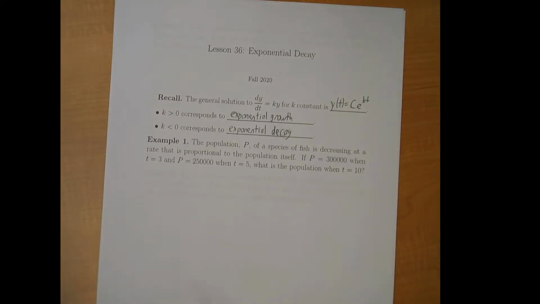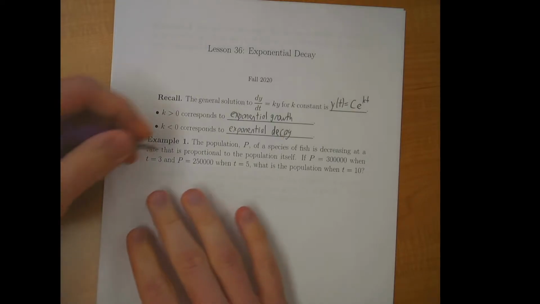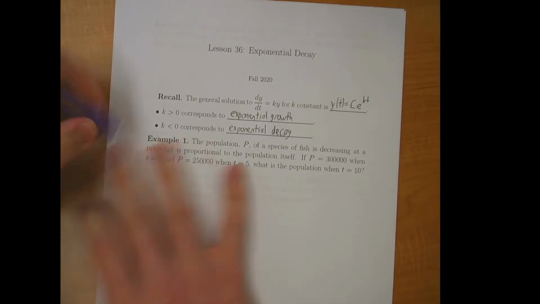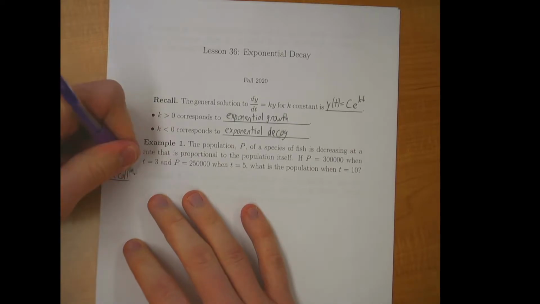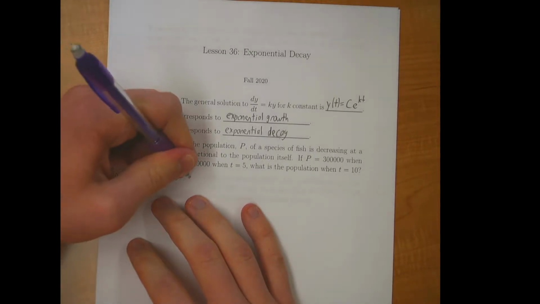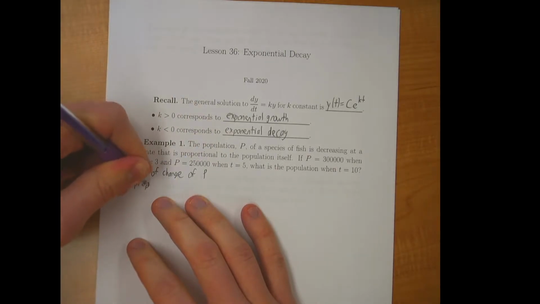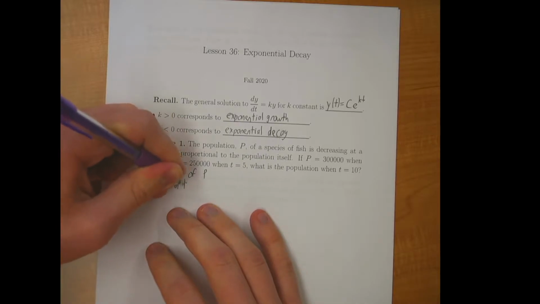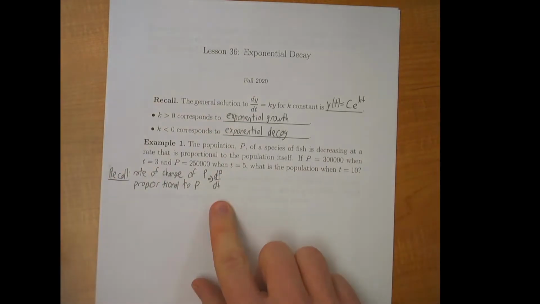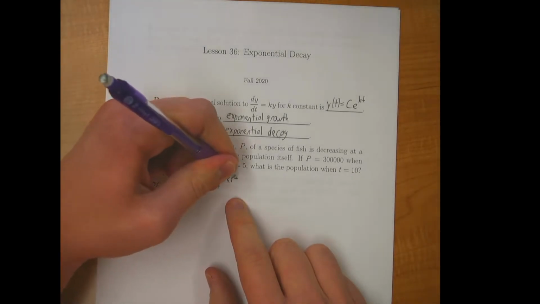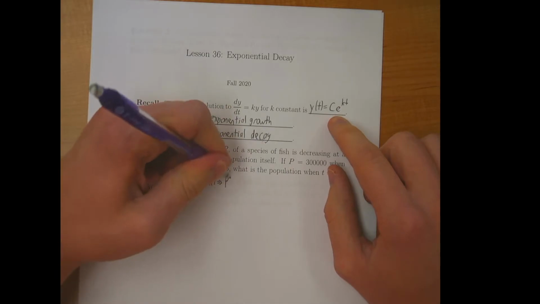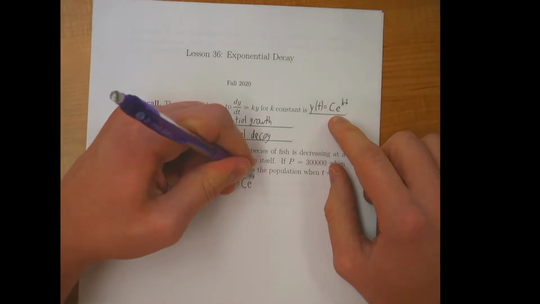So if you recall from lesson 35 from last time, the rate of change of p is proportional to p. That's the same thing as saying dp/dt equals k times p. So in this case, based off of this recollection, p of t ends up equaling some constant c times e to the kt, is what that says.